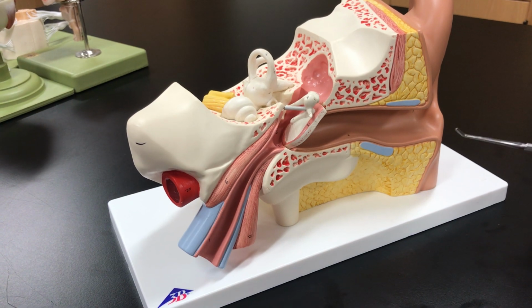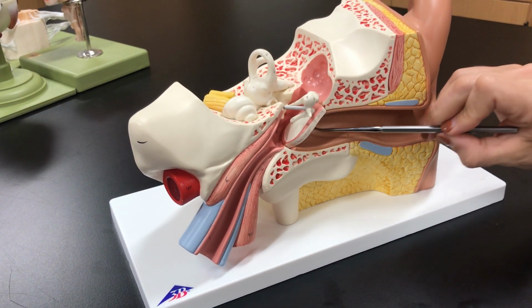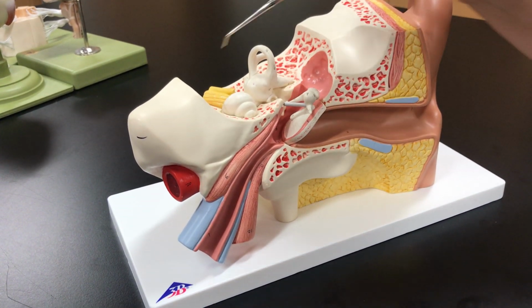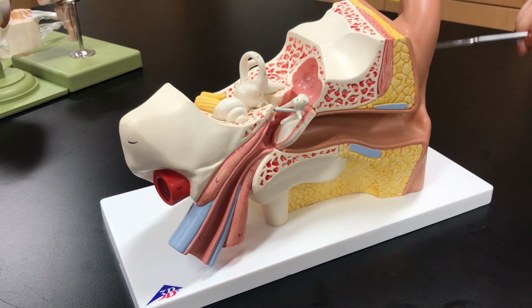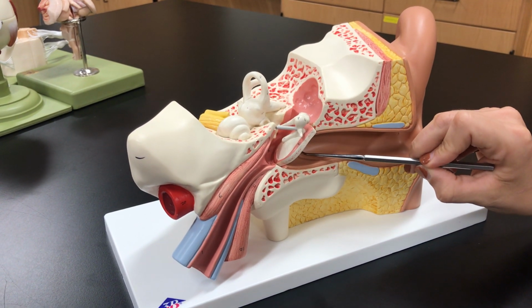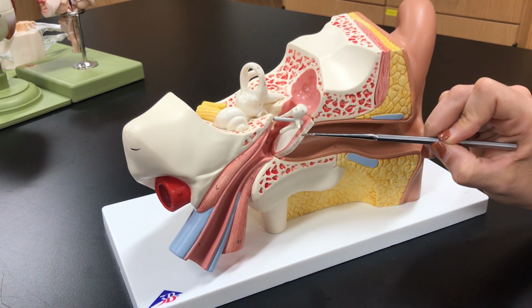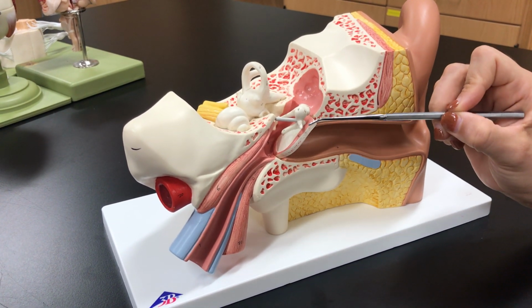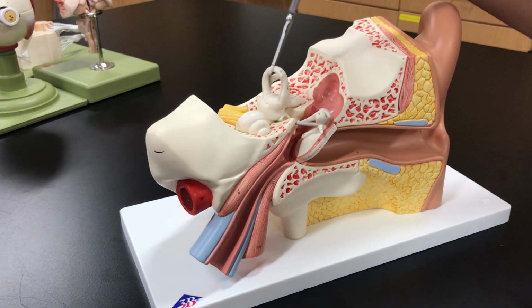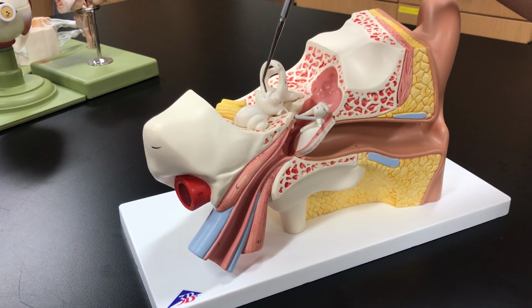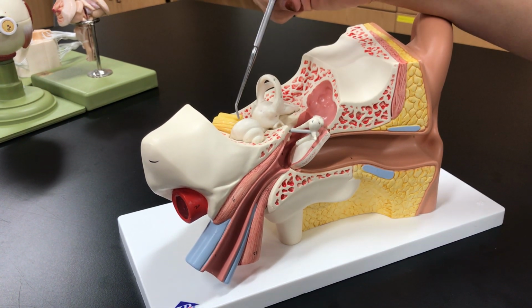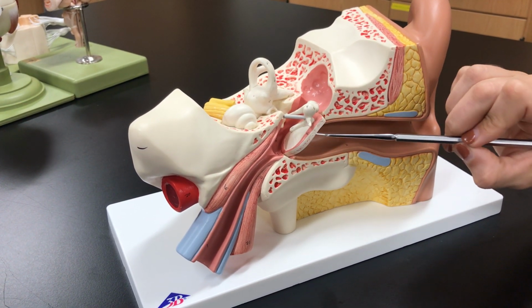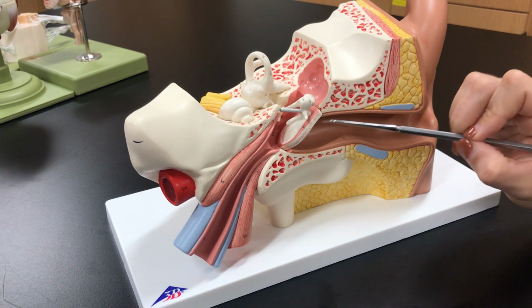Something I didn't mention first of all is that your ear can be separated into 3 compartments: outer, middle, and inner, right? So the outer ear would be your auricle, your lobule, your external acoustic meatus. Your middle ear is where you find your tympanic membrane and your 3 ossicles. This middle ear cavity is filled with air, okay? Your inner ear is all of this stuff. So your cochlea, your vestibule, your semicircular canals, and then the vestibular cochlear nerve that comes off of the back, okay?